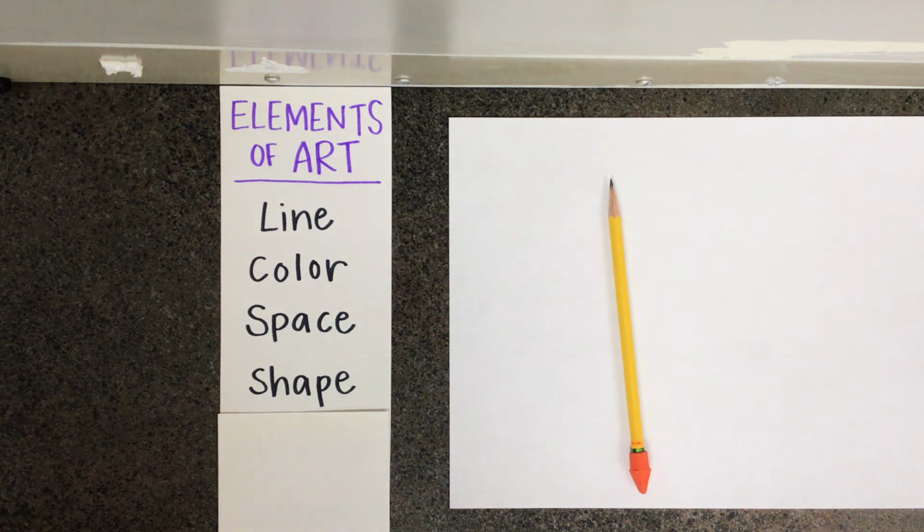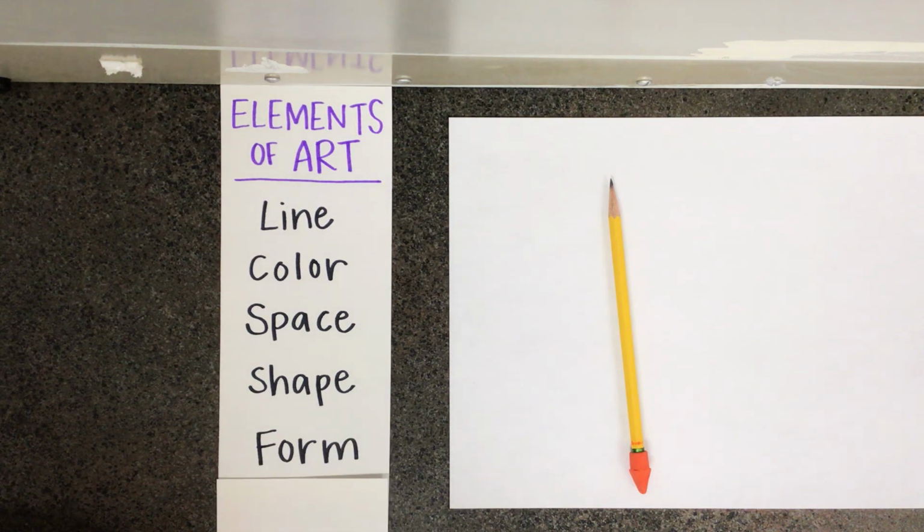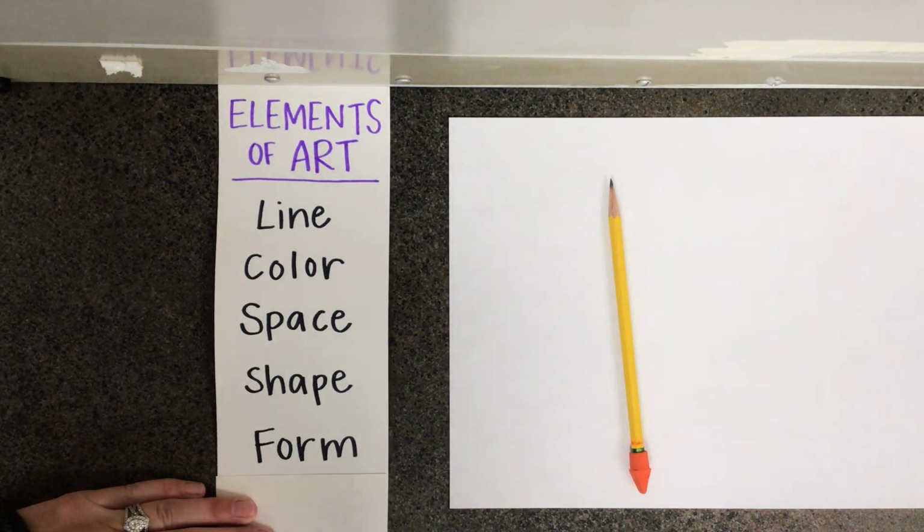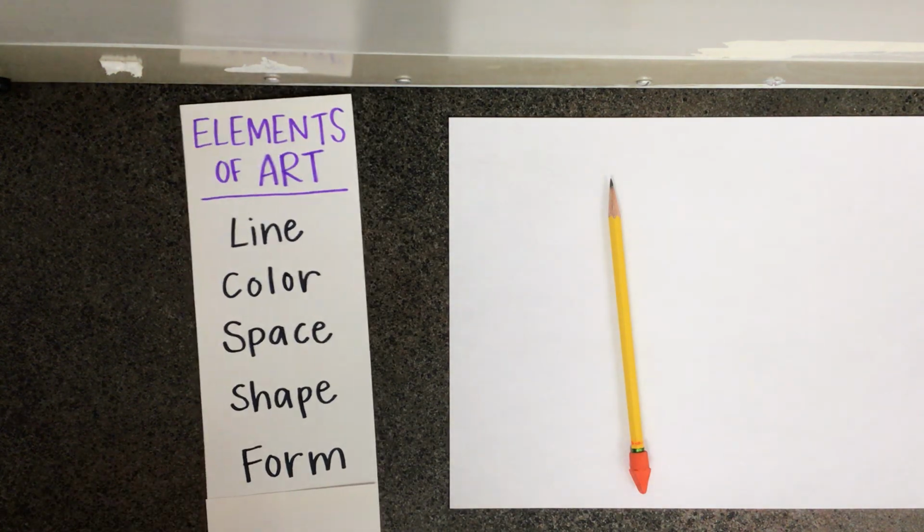Now, a new element of art that we're going to talk about today and then work on in our drawing is form. Form means something that is three-dimensional, something that has volume, something that has length, width, and depth. We are going to do a drawing today to focus on creating form on your paper.